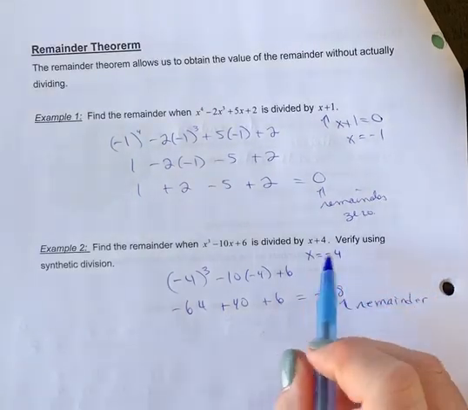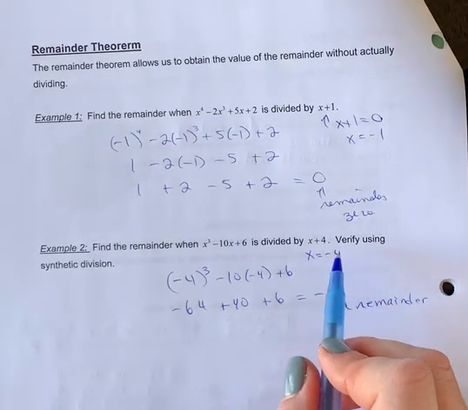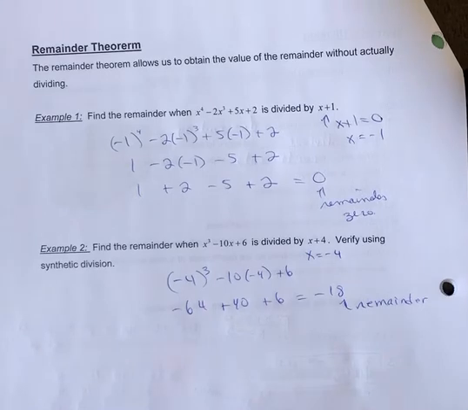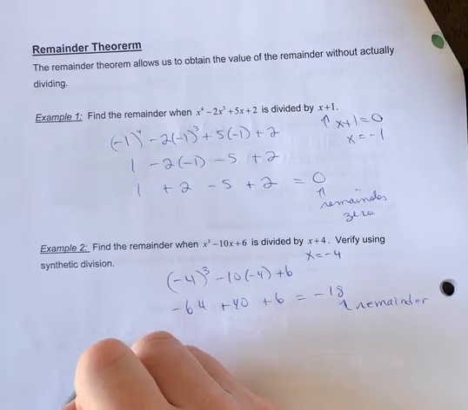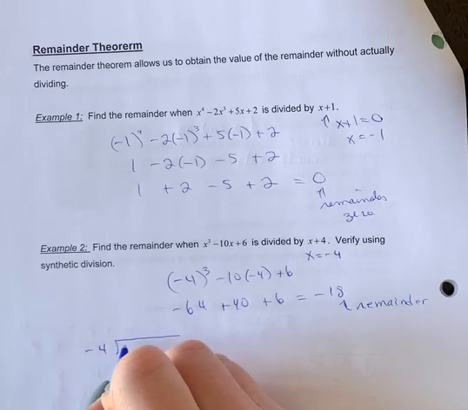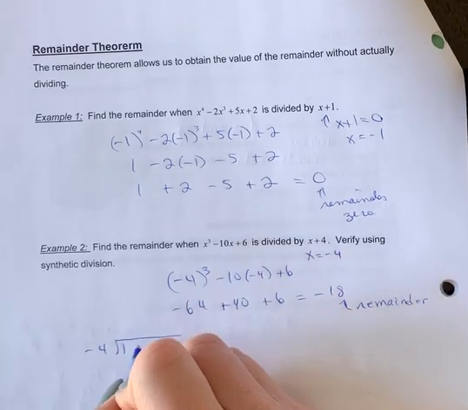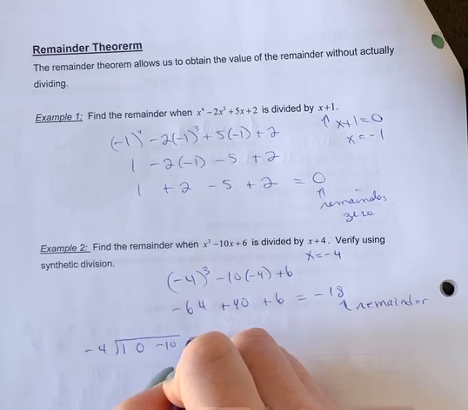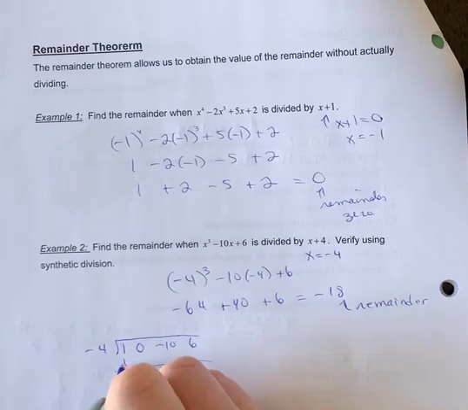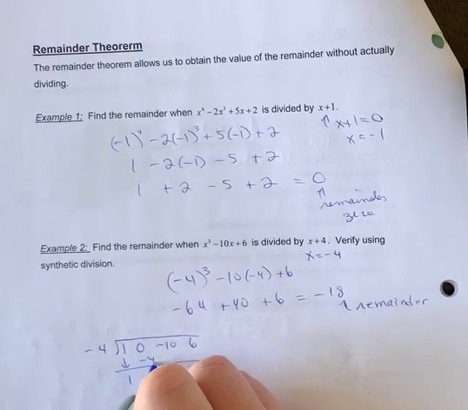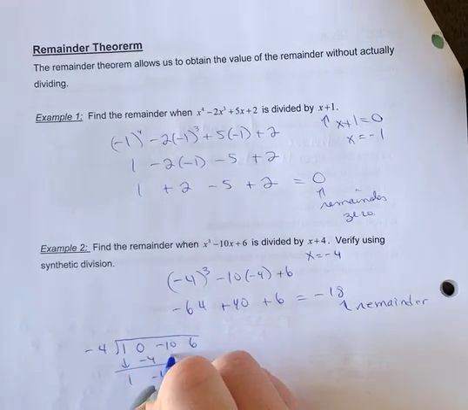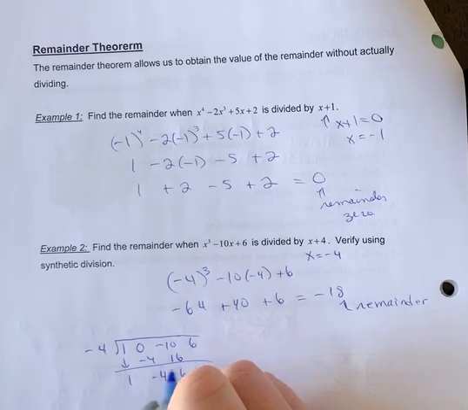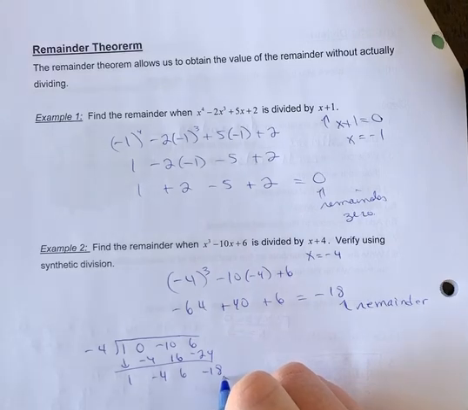Now this example says to verify using synthetic division. So I'm just going to do some synthetic division one more time, just so that you can see how we would still get a remainder of -18. So we would have 1, remember we need a placeholder for the 0x², so we need 0, -10, and 6. Bring down the 1 and start multiplying, then adding. Add that column, multiply, and you'll see that you do get the same remainder.